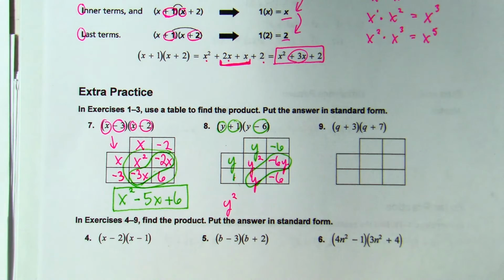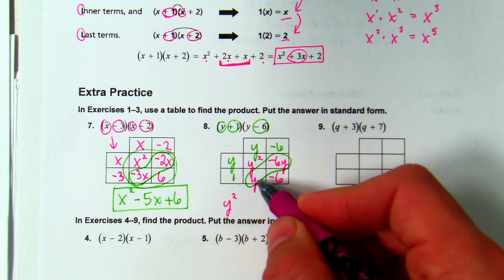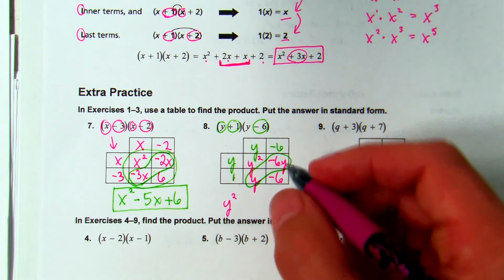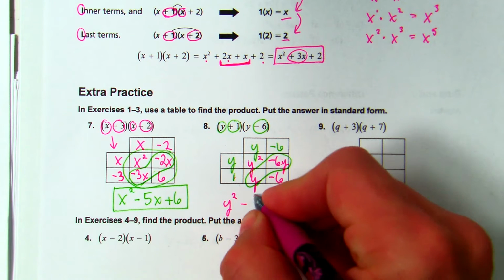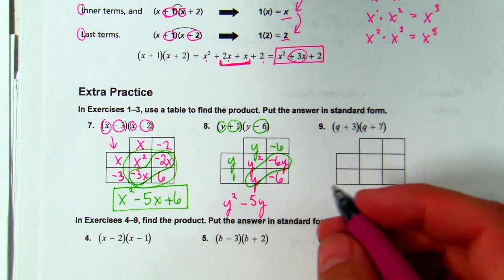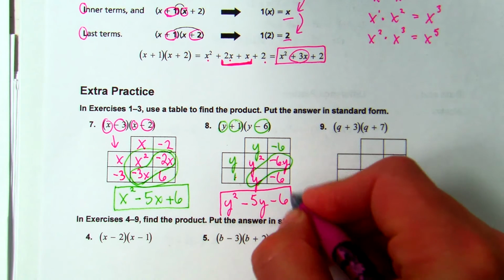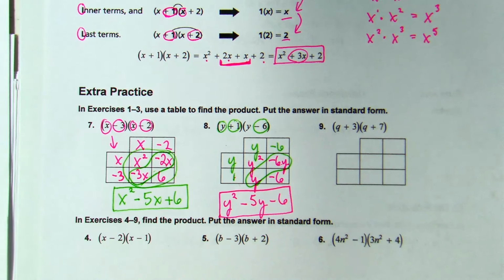Y squared. And then I'm going to add these two together. So I have a negative 6y and a positive y. So I end up with a negative 5y. And then the final term is going to be this constant of a negative 6. And that is written in standard form. And the answer to number 8.